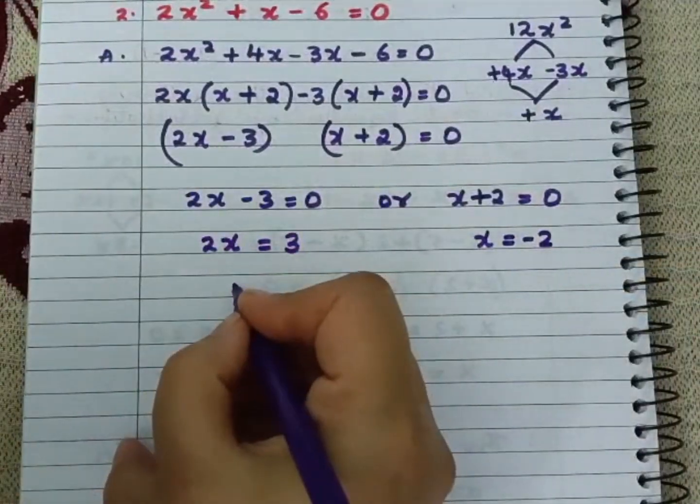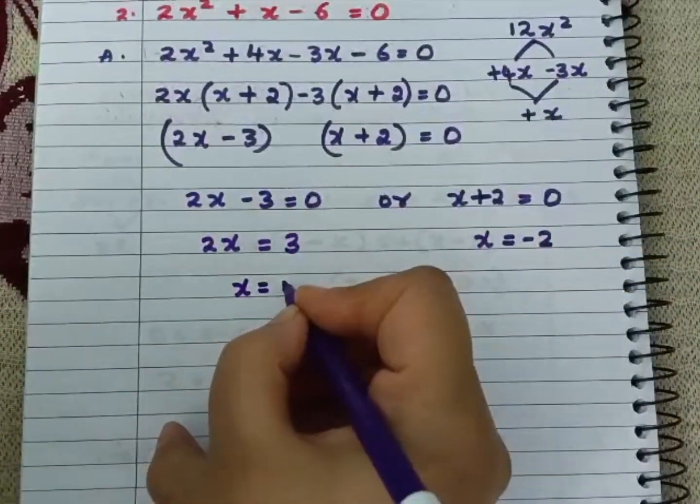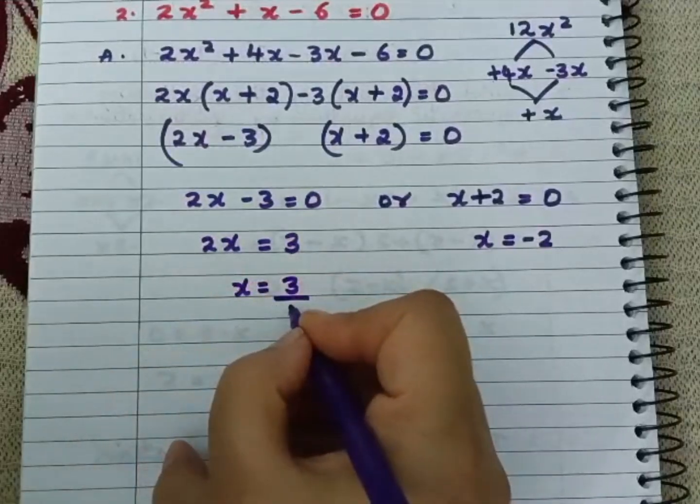Now here we have 2x, so it becomes x is equal to 3 by 2.